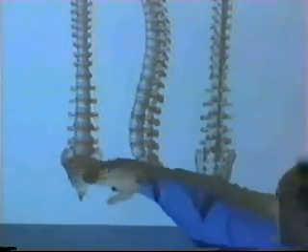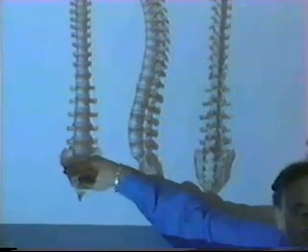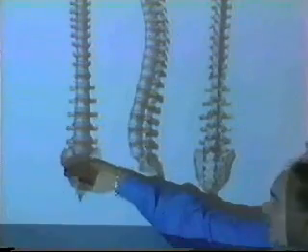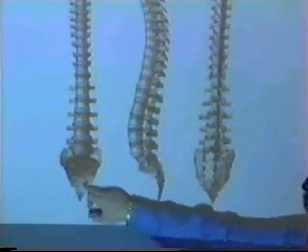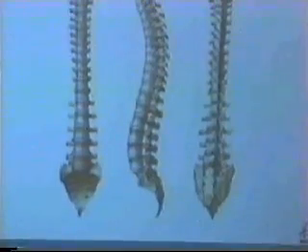So once we get below this point, the vertebral column no longer is supporting weight. The pelvis and lower limb is now supporting the weight, and therefore the vertebral column very dramatically changes in structure and becomes smaller because it no longer has a weight-bearing function. Okay? So that's the front of the vertebral column.